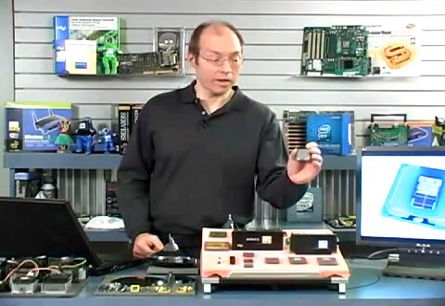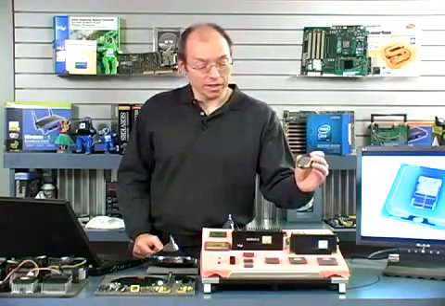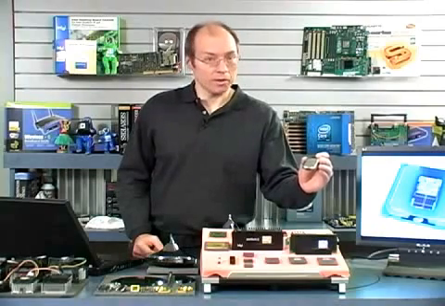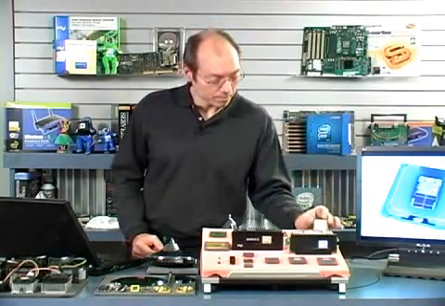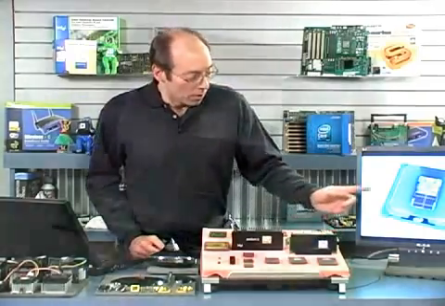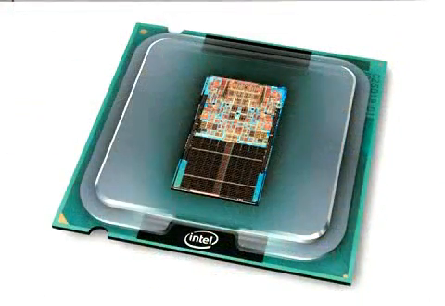Now, when most people think of a processor, they think of a chip like this, for example, this Intel Core i-series processor that I have here. When most people look at this, they say, oh yeah, that's a chip, but what they're really looking at is the package. What I'm really interested in, what we're going to talk about more here, is what's inside the package.